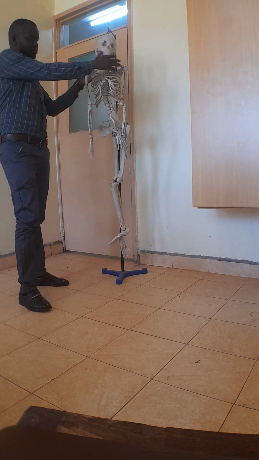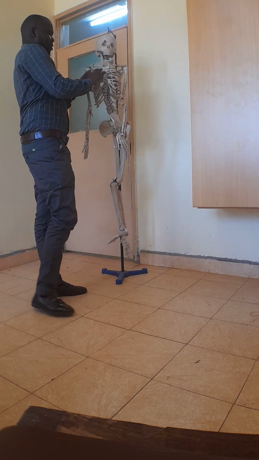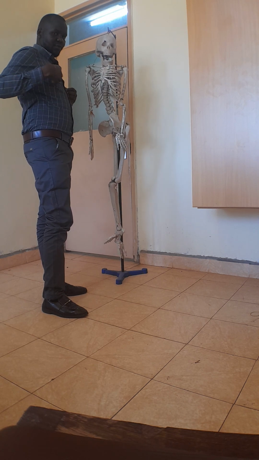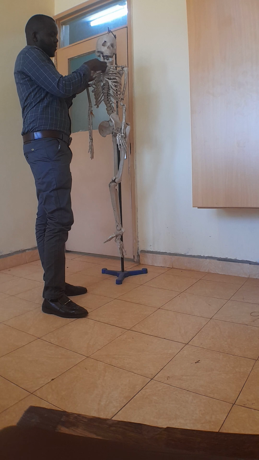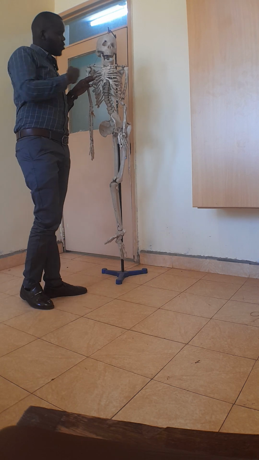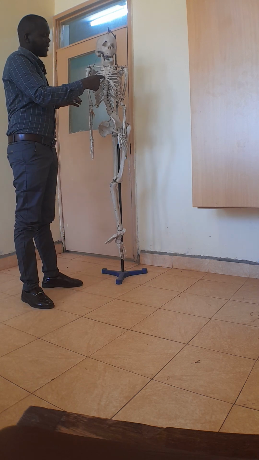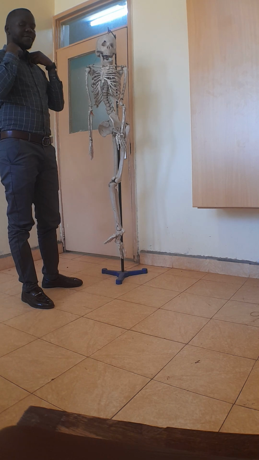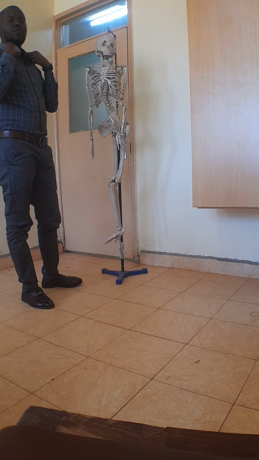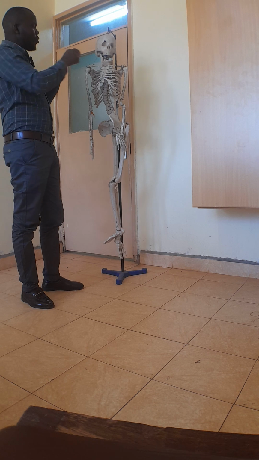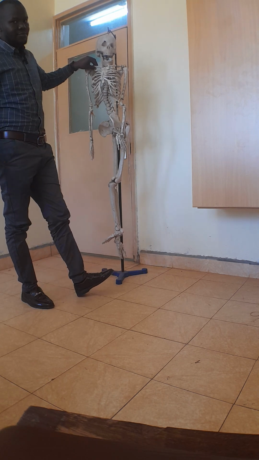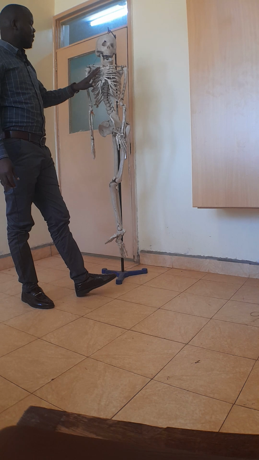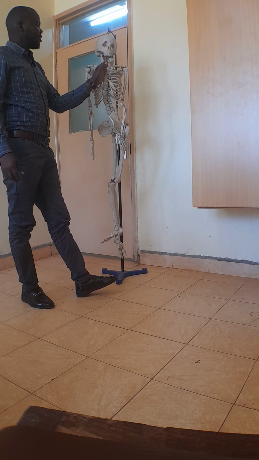So we have this whole bony structure. These are your ribs. You know you have the ribs? Within this lining is the sternum. These ones we call the clavicle. Another name is the collarbone, but it's not accepted, so use clavicle. These are your ribs, and this is your sternum.